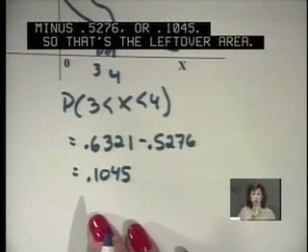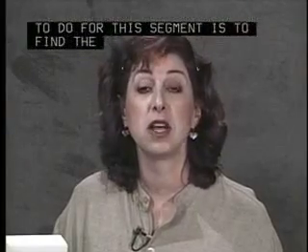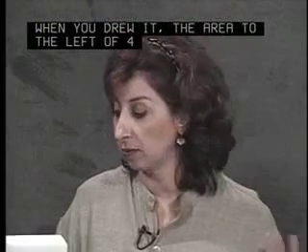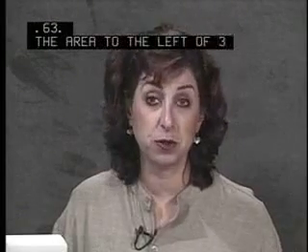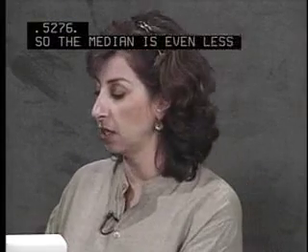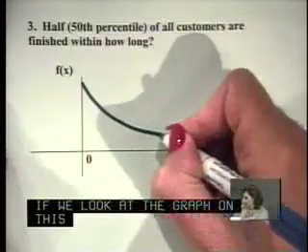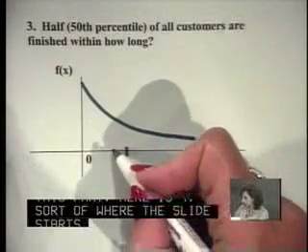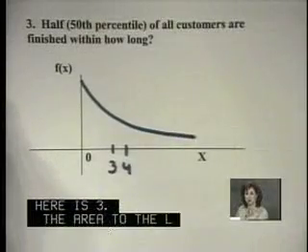Okay, the last part that we're going to do for this segment is to find the median. Now, if you noticed on the graph when you drew it, the area to the left of 4 was about 0.63. The area to the left of 3 was 0.5276. So the median is even less than 3. So let's look at this graphically right here. If we look at the graph on this part, here's 4, sort of where the slide starts to even out. Here's 3. The area to the left of 3 is 0.5276.